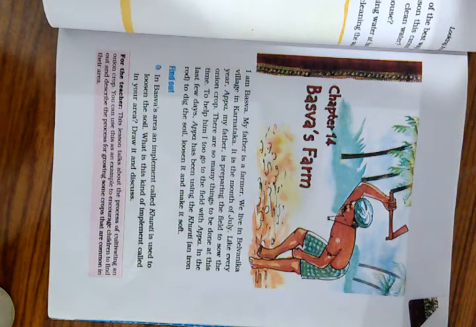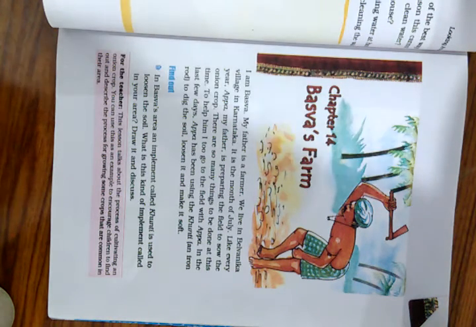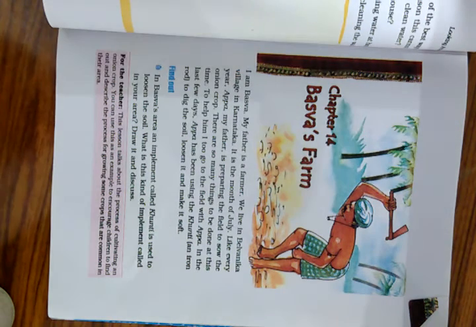So a boy called Vasva and his father is a farmer. My father is a farmer. We live in Velvanika village in Karnataka. So in Karnataka there is a village called Velvanika, and Vasva and his father live in Velvanika village in Karnataka. It is the month of July. So he is talking about the month of July.